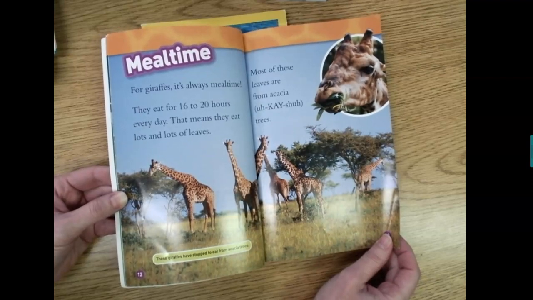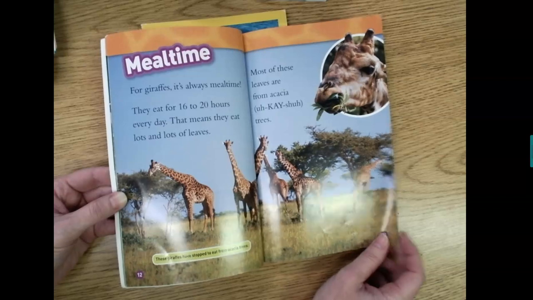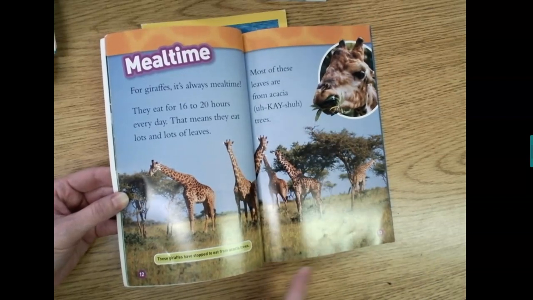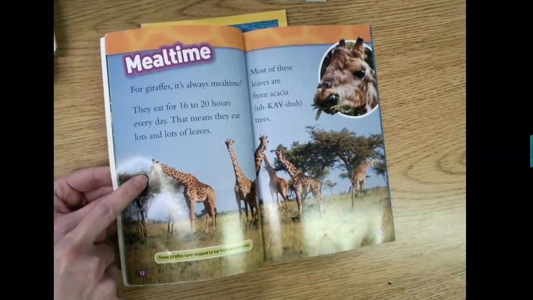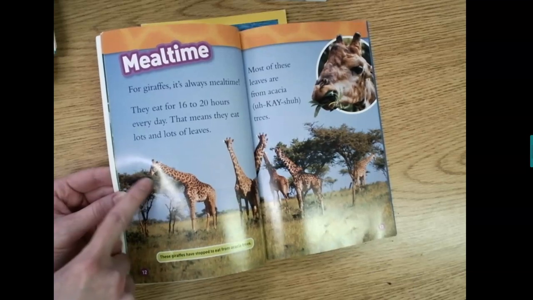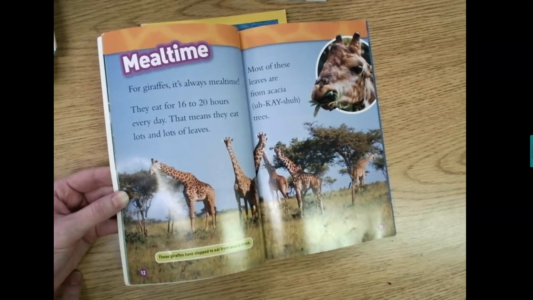Most of these leaves are from acacia trees. This photograph shows a close-up of the giraffes eating the leaves, and this shows how tall they are. This photograph teaches us how tall giraffes are, sometimes even above the trees.